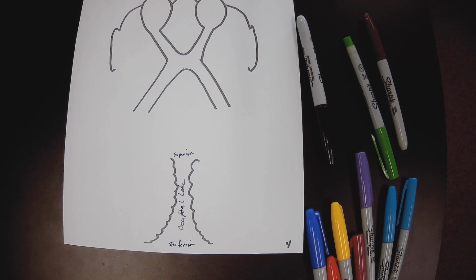Everybody see that? I'm just trying to trace the pathway of vision all the way back to that occipital lobe, putting in some players here.